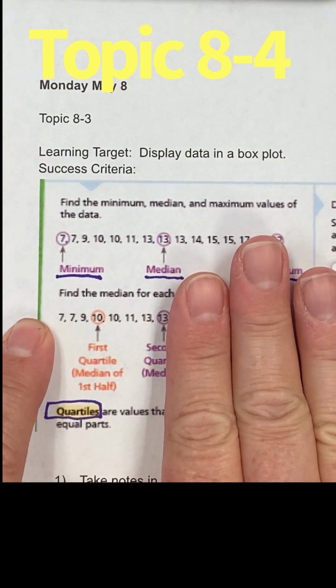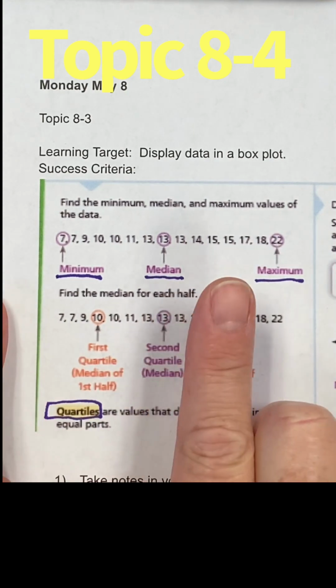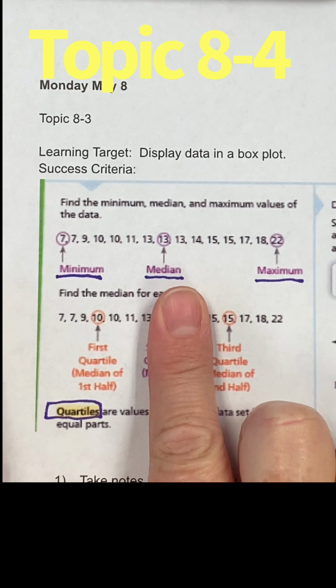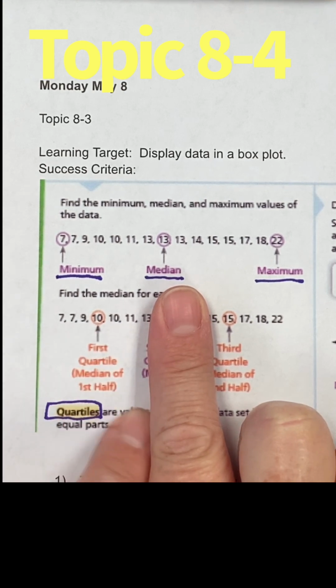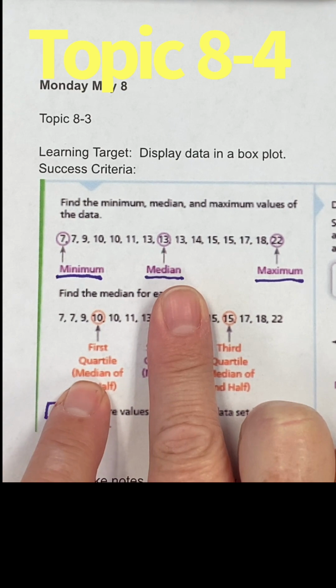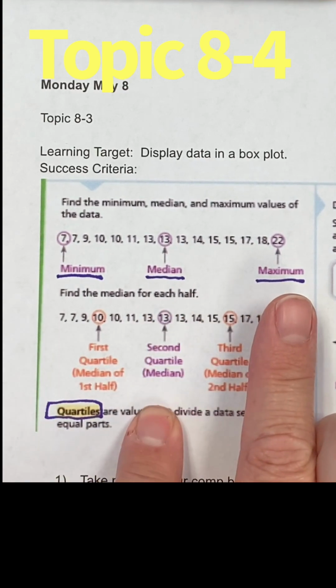The middle of that is a 10, and I believe you leave the median out. That one doesn't count. So the first quartile will be 10 in this one, and that just means it's the half of that data.